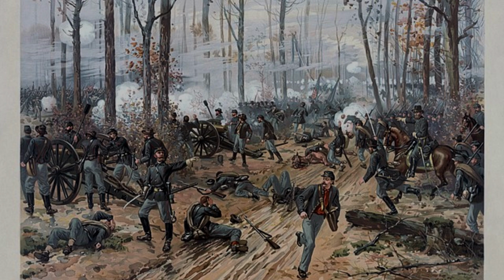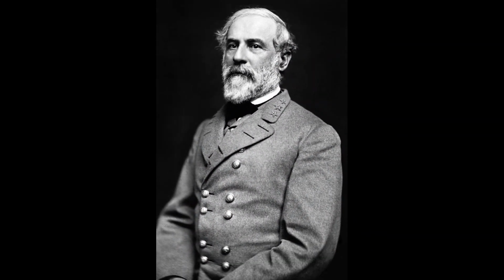The Union emerged victorious, but the cost was high. It was clear that the war would not be won easily, and both sides were prepared to fight to the bitter end. June 1 saw Robert Edward Lee assuming command of the Confederate Army of Northern Virginia. It was a significant moment in the war, as Lee was a brilliant strategist who would go on to lead the Confederate forces to some of their most impressive victories.